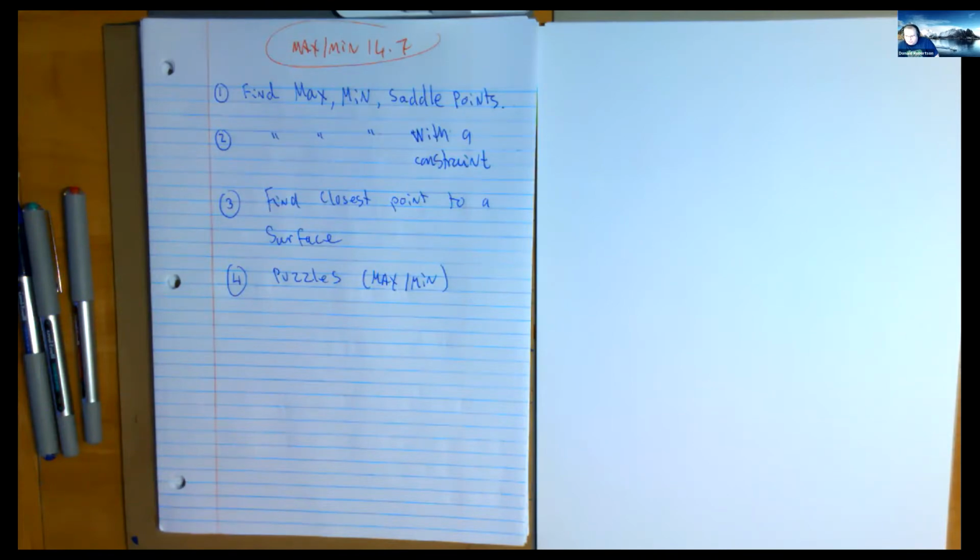Remember boxes with lids and boxes without lids? I think you might have done it in Calc 1 as well, where you try to minimize the surface area to make a box. Well, we're going to do the grown-up version of that question, the ultimate version of it. And that's some of the puzzles in the last part.